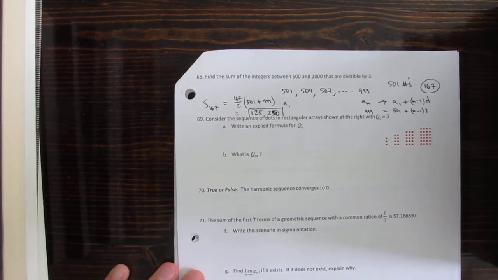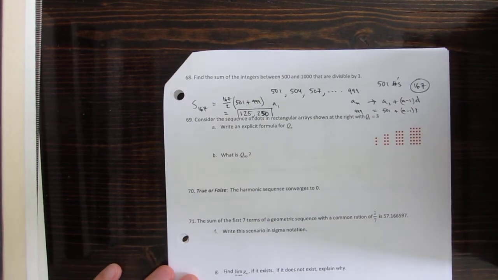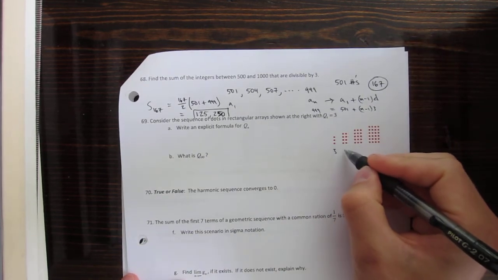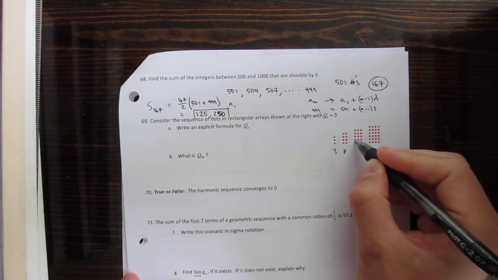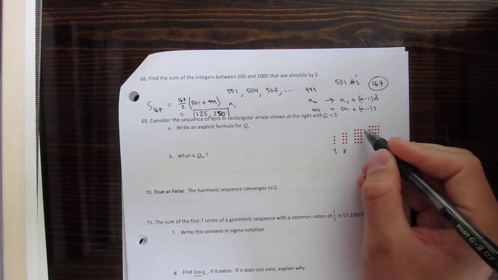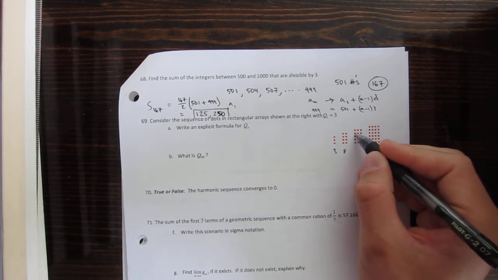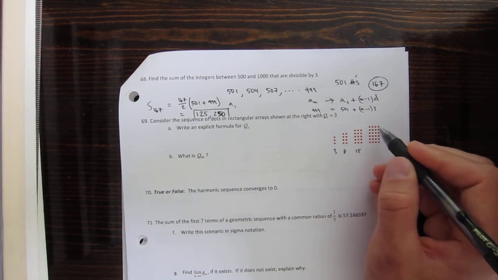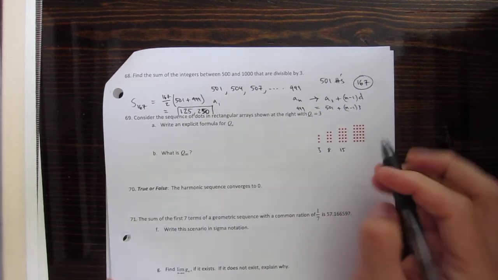Okay. 69 says consider the sequence of dots in the rectangular array shown at right with Q1 equals 3. So this is 3, this is 8, this is 15, this is 6, this is 24.